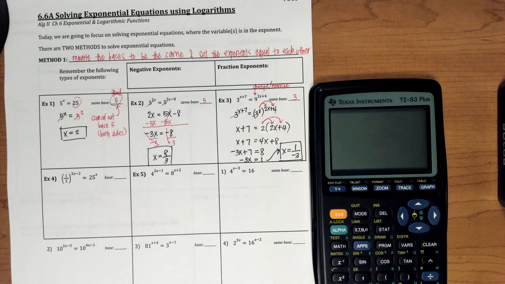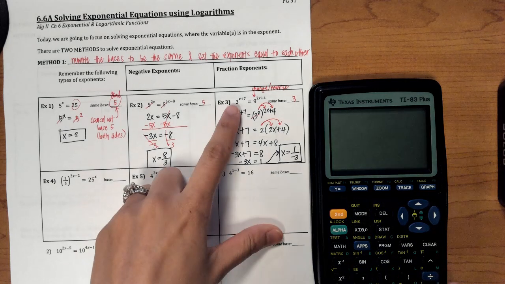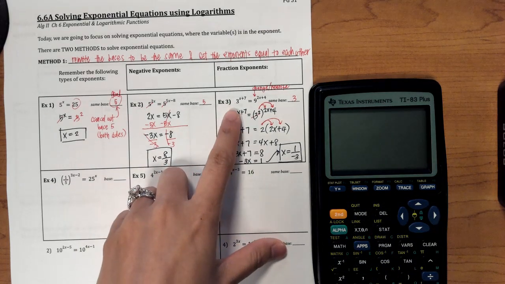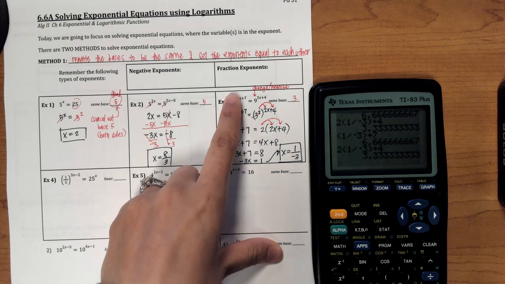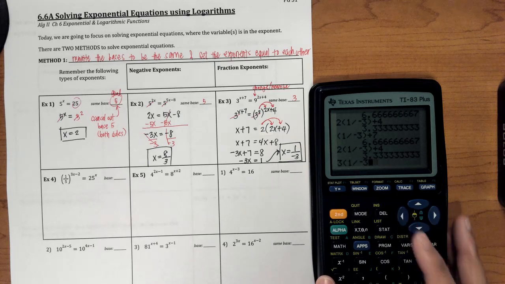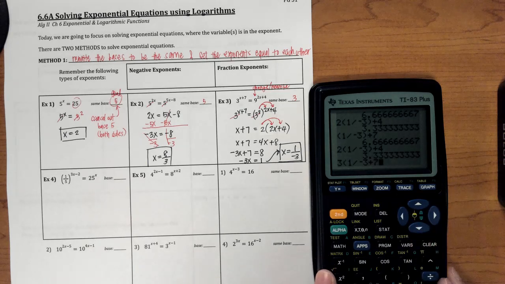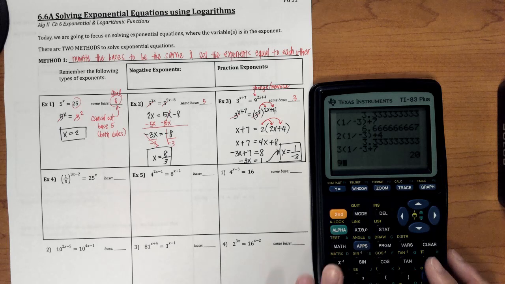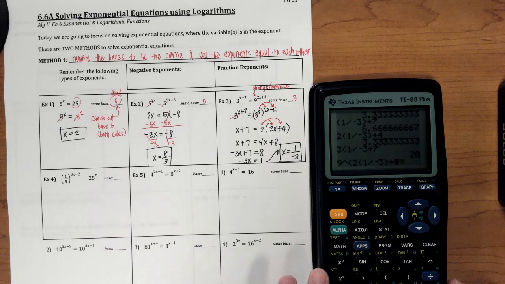Okay, guys, I made a stupid, foolish mistake. I forgot that the bases are not the same, right? So I can't just plug it into the exponent. I have to do 3 parentheses, 1 divided by negative 3 plus 7, and then 9 to the power of 2 parentheses negative 1 over 3, or 1 over negative 3 plus 4.